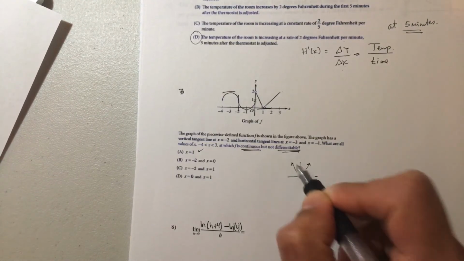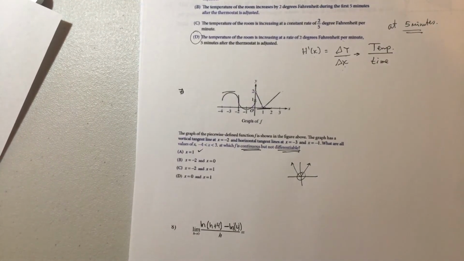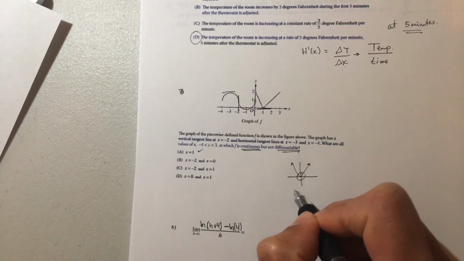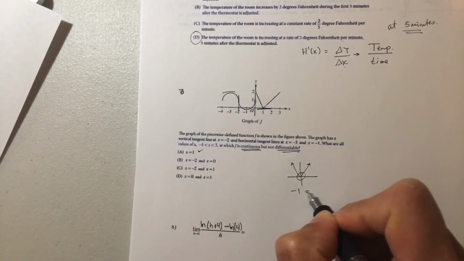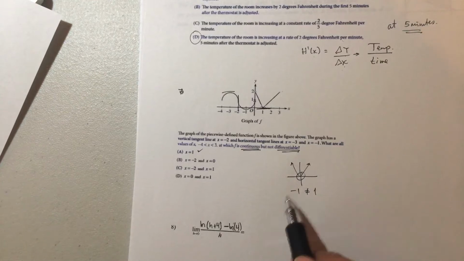What about x equals -2 and 0? Well, -2, that's a vertical tangent. You can't take the derivative. Is it continuous but not differentiable?